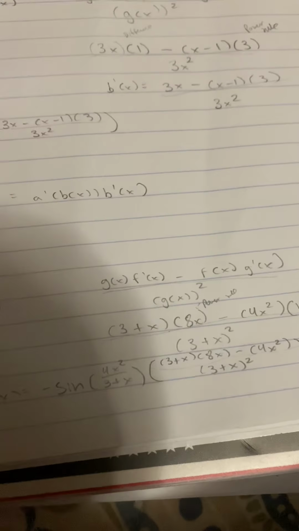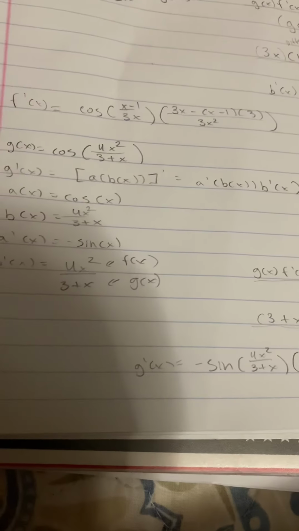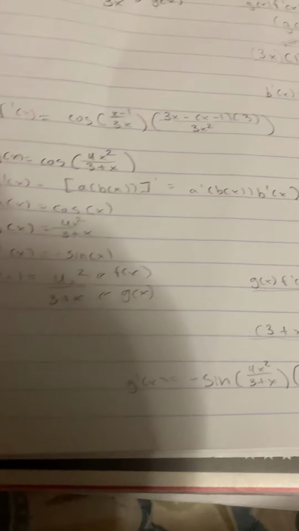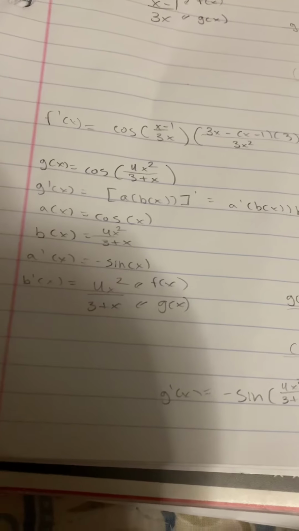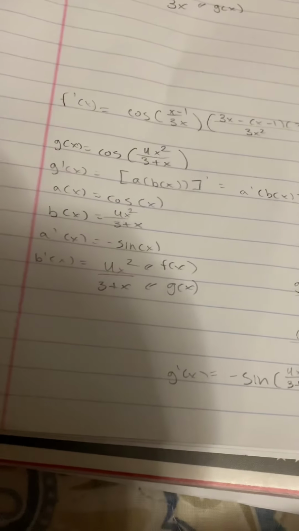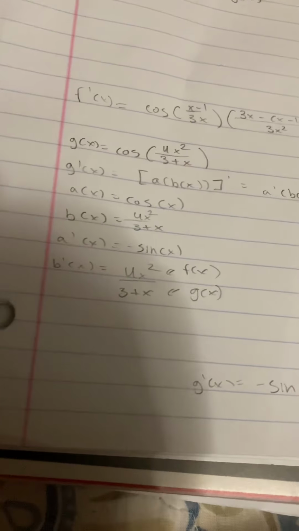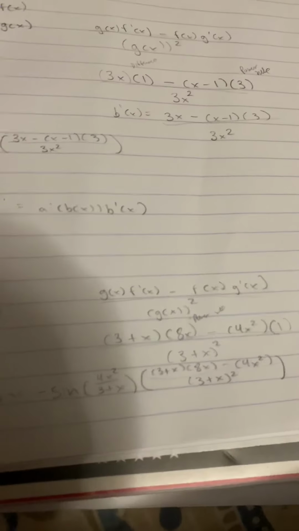Let's go into work. You guys know the quotient rule I just explained earlier. G of x is 3 plus x. Then you have to do the f prime, 4x squared. Take the square, times it by the 4. 4 times 2, and then the 2 becomes a 1. So it's 8x minus f of x, 4x squared, times g prime of x, 3 plus x, which is just 1 because of the addition rule. And you divide that by g of x squared, 3 plus x squared.